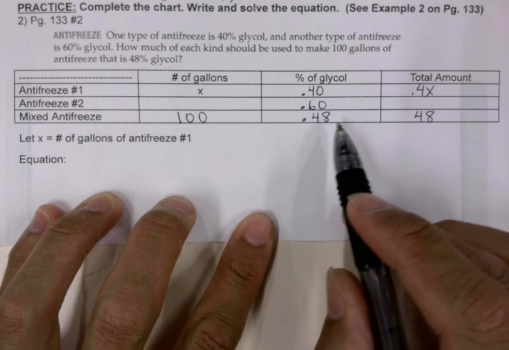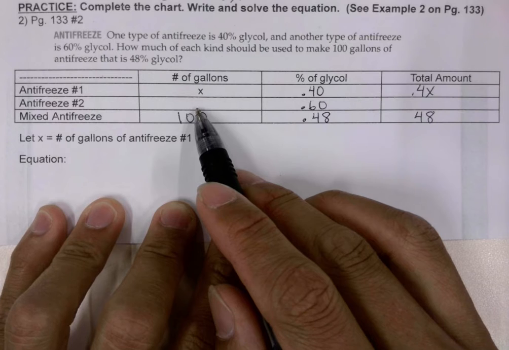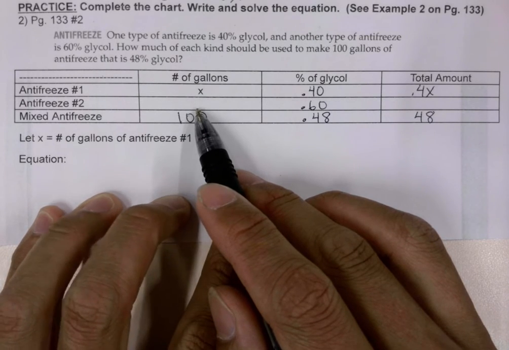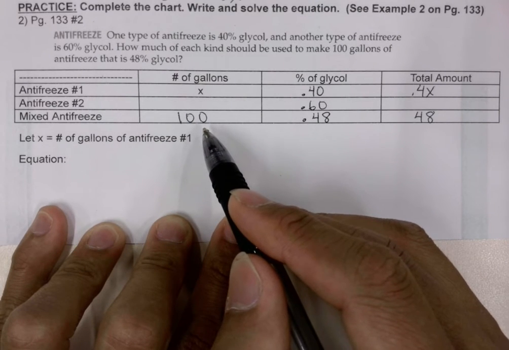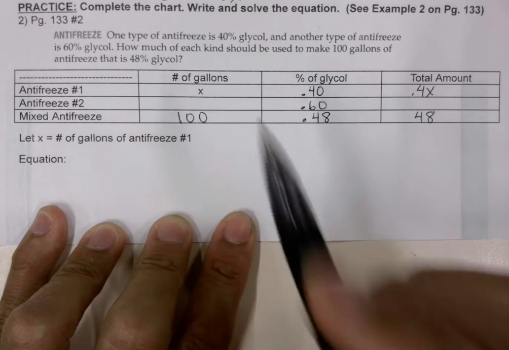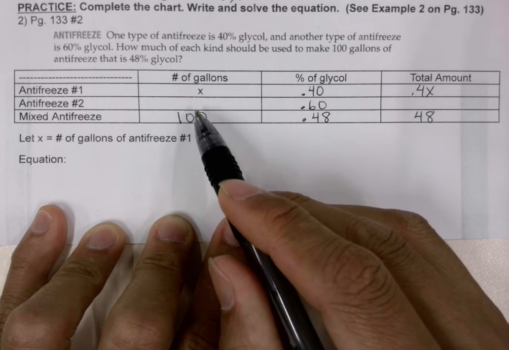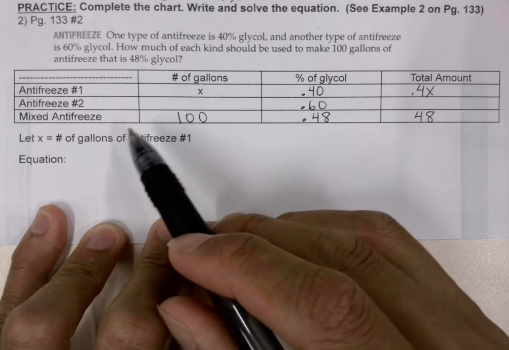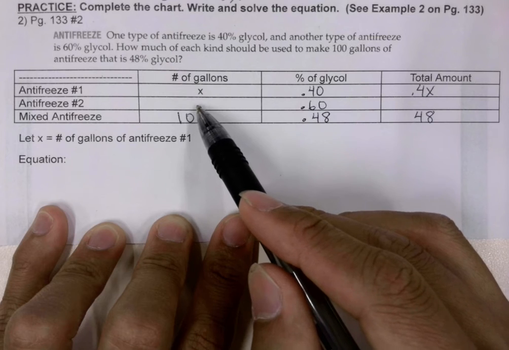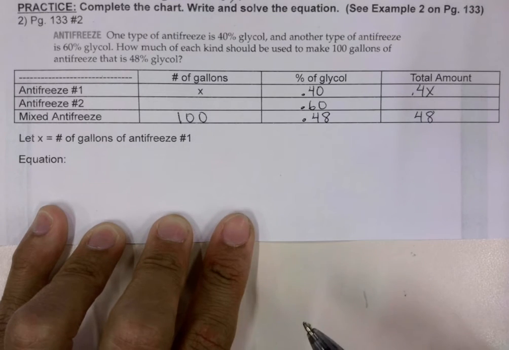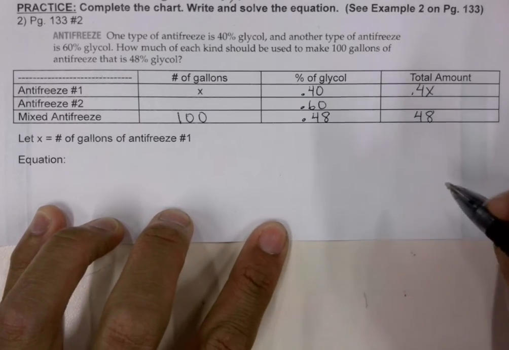Now the question is how many gallons of antifreeze 2 are we using to mix with antifreeze 1 to make 100 gallons of mixed antifreeze? Well, we do not know. But we do know that we are mixing x gallons of antifreeze 1 with some number of gallons of antifreeze 2 to make 100 gallons of mixed antifreeze.